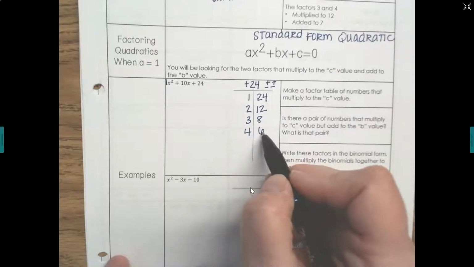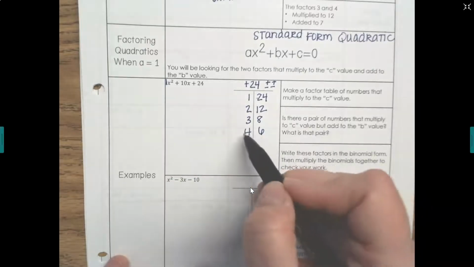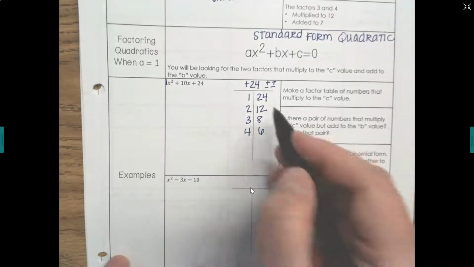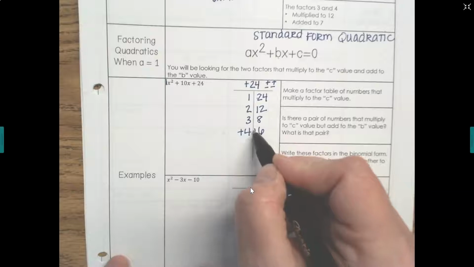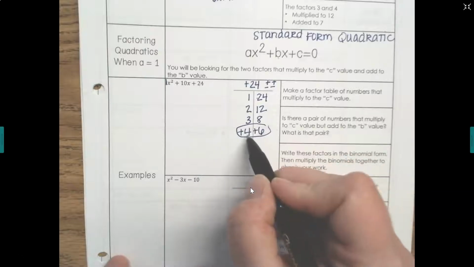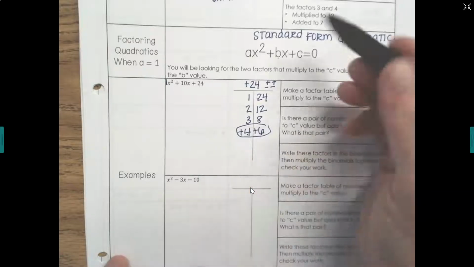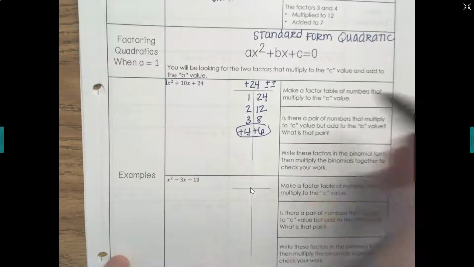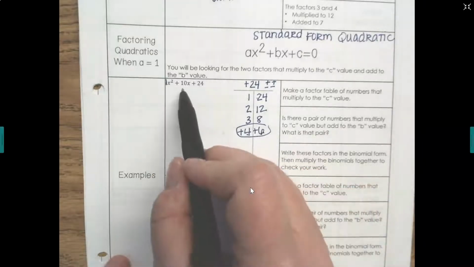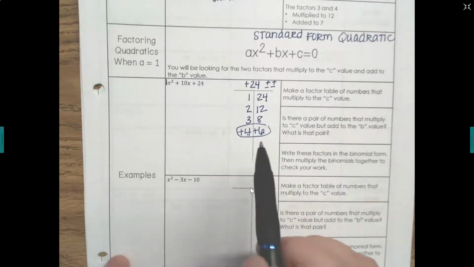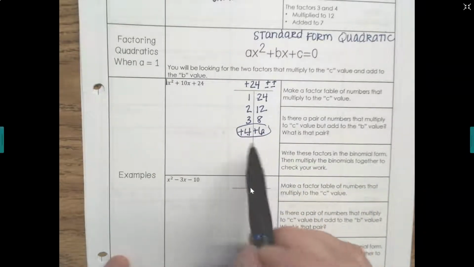If I do positive, positive here, it's 4 plus 6, which is 10. If I go negative, negative, it'd be negative 10. So this pair, positive 4 times positive 6 gives me positive 24. Positive 4 plus 6 gives me positive 10. That's the pair that I'm looking for.